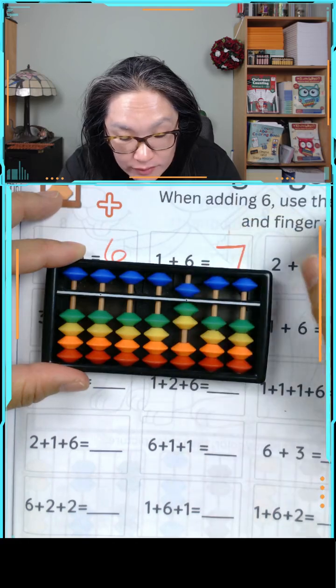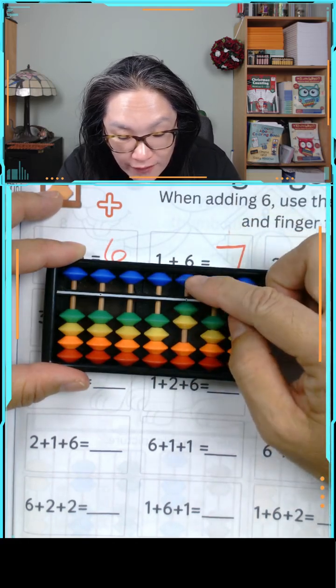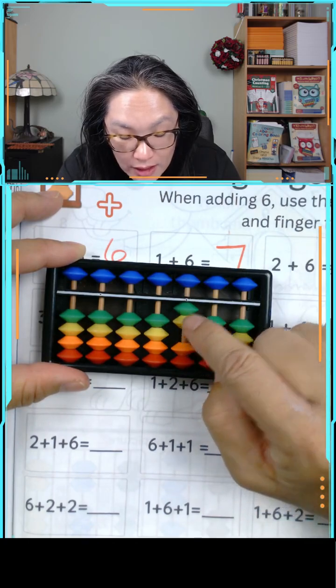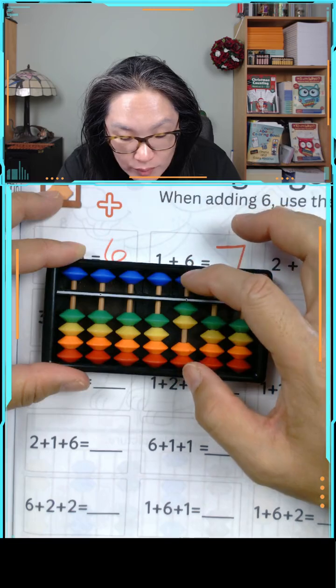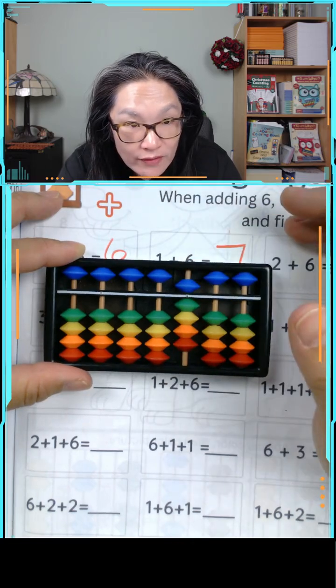And then we have 7. Our final answer is 7. 7 is what? 1 beat on top, 2 beats on the bottom. If I have 2 already, and I want to add 7, 1 beat on top, 2 beats on the bottom, you bring it together. So my final answer is 9.